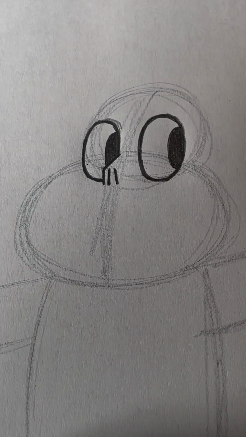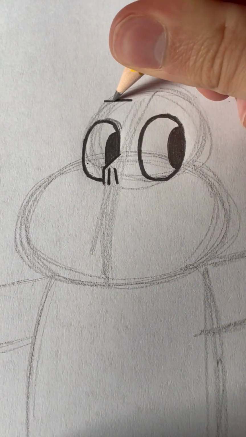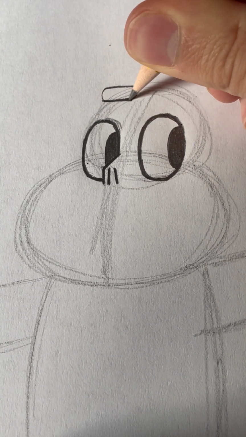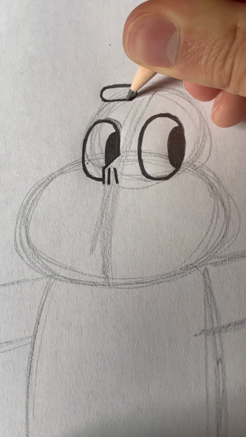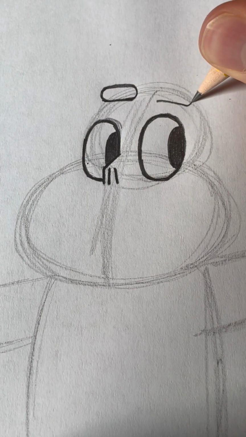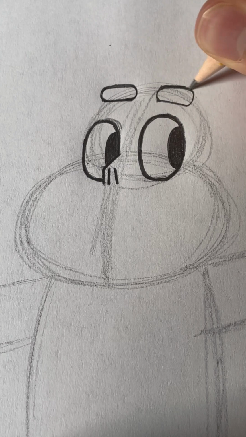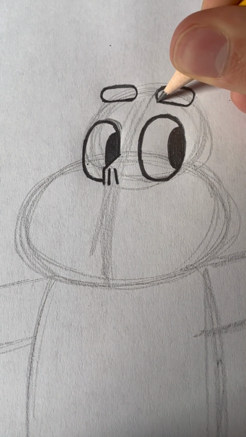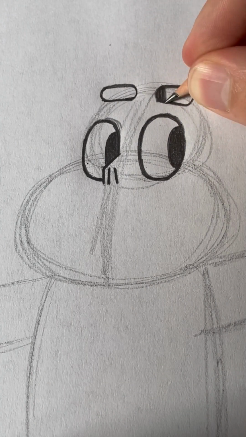Okay, now let's draw his eyebrows. They're just going to be these flattened sideways ovals. Like this. And then one of them's going to be down a little. Then shade those in.